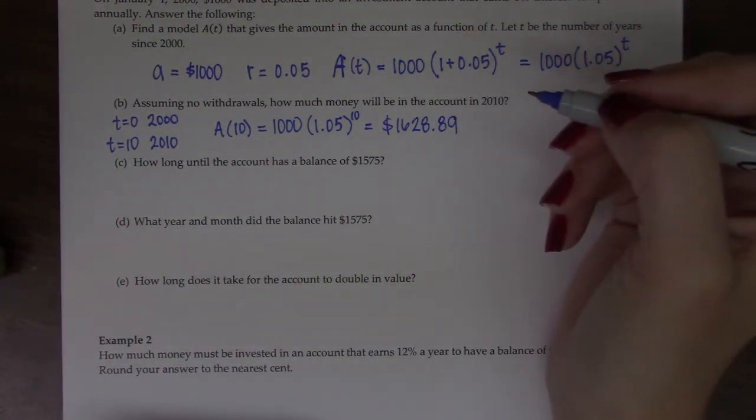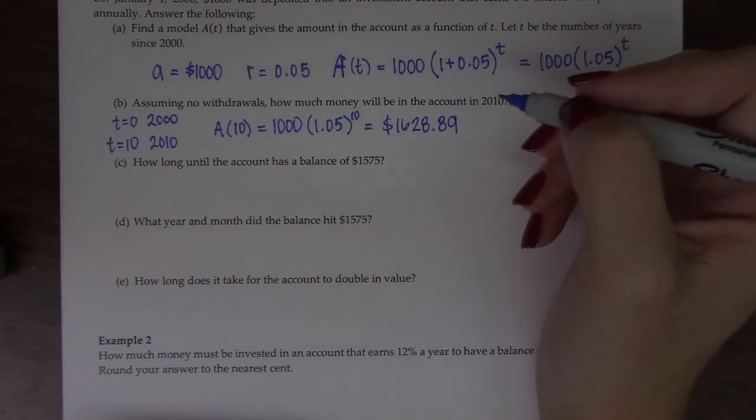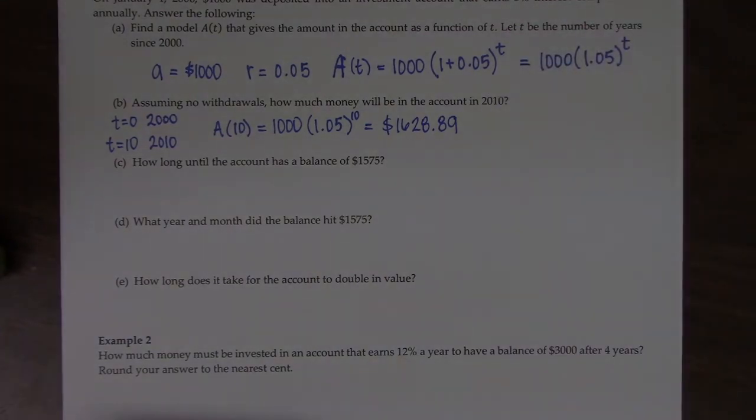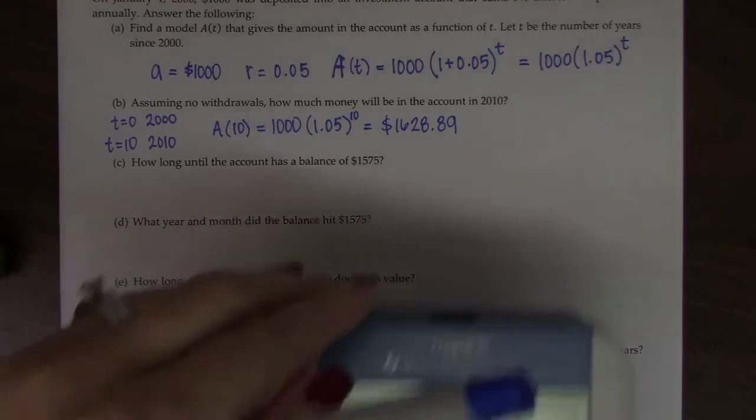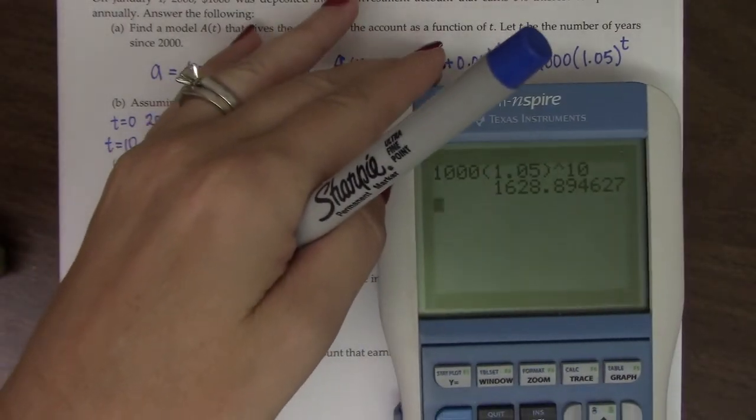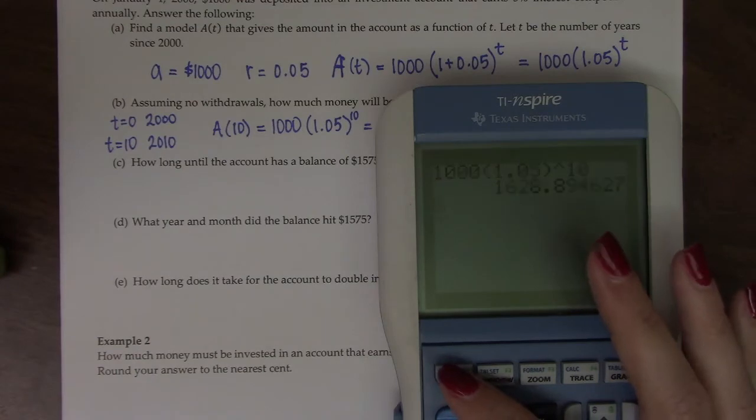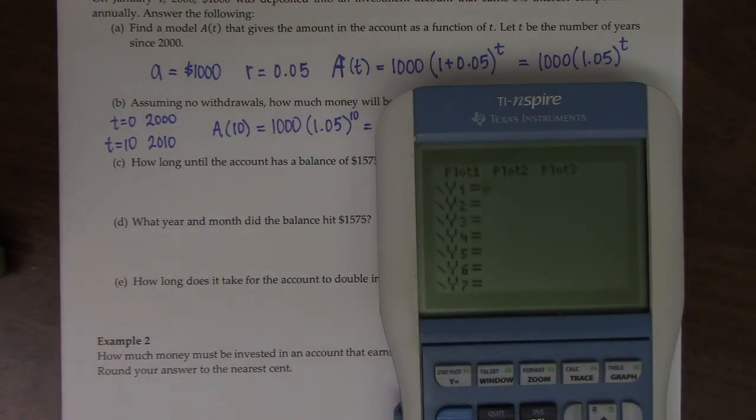Part C says, how long until the account has a balance of $1,575? Because the variable is in the exponent, this is a little challenging to do algebraically, so we can use our calculator to do this for us. If we go to y equals, we can put the model we created in our y1. So it's 1,000 times 1.05 raised to the x. And then I'm going to graph it.